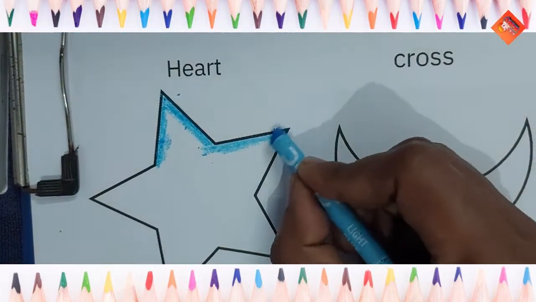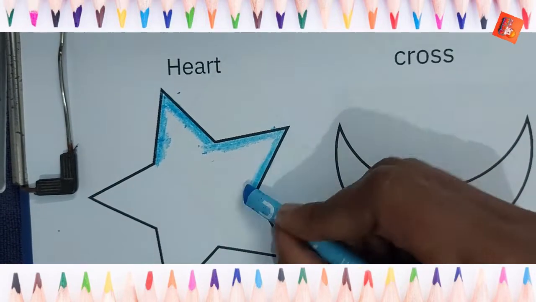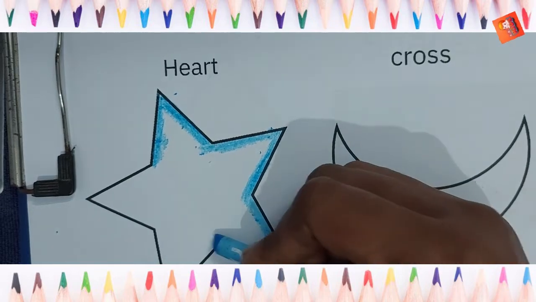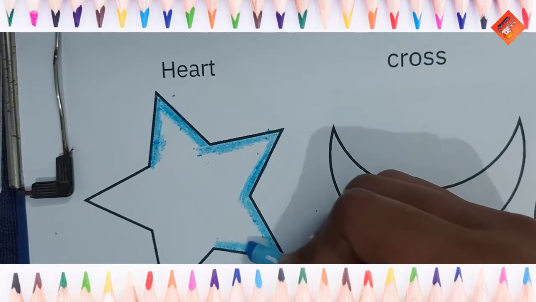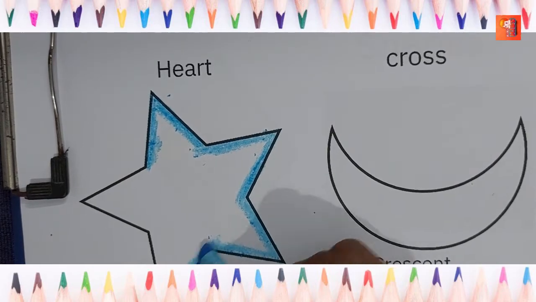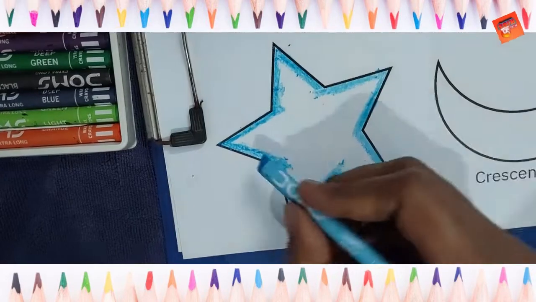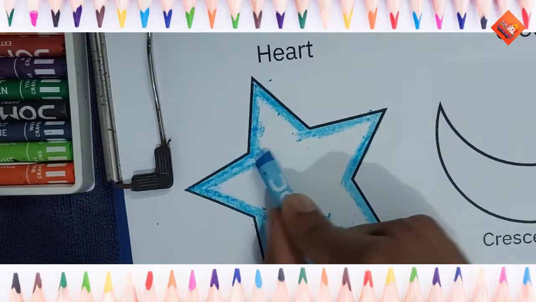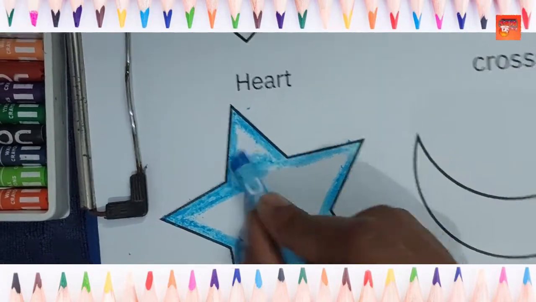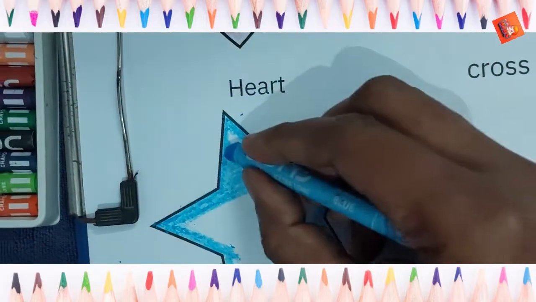Color the star with blue color. First we need to color the corners. Then we'll color inside.